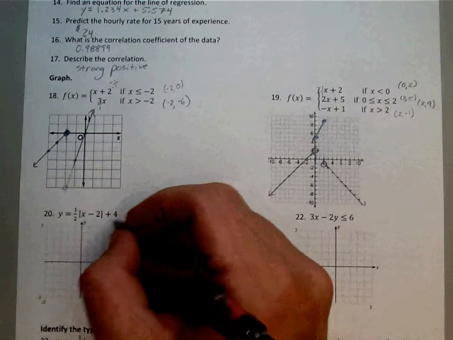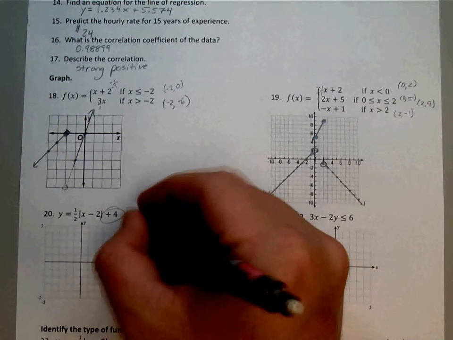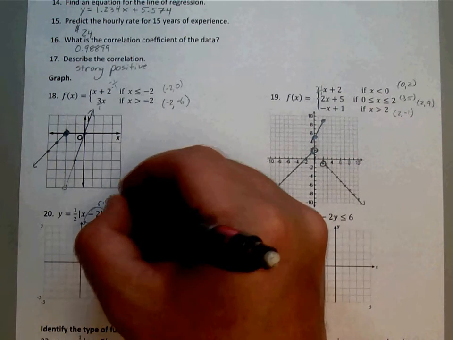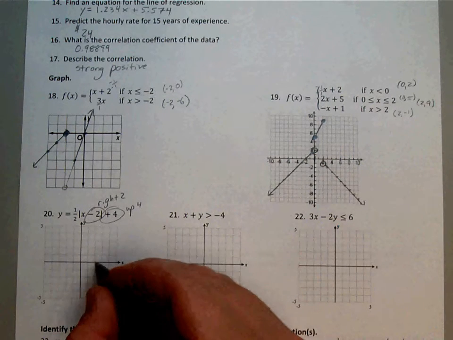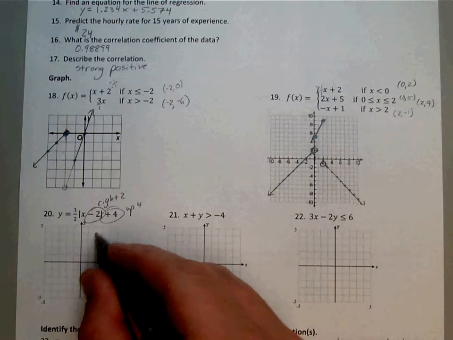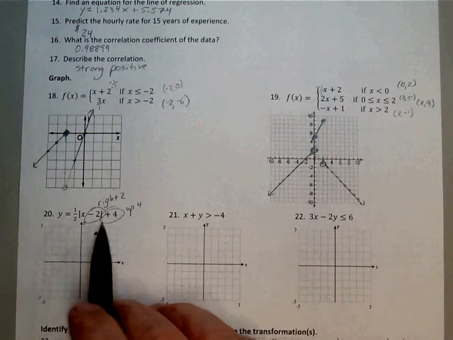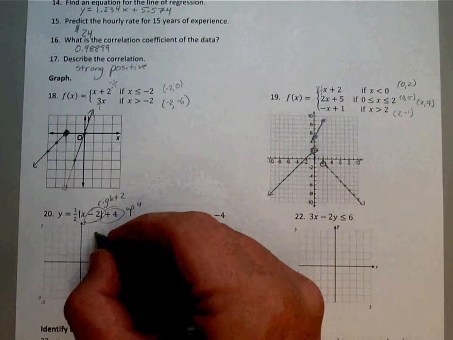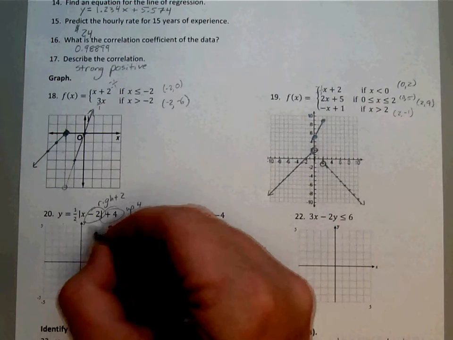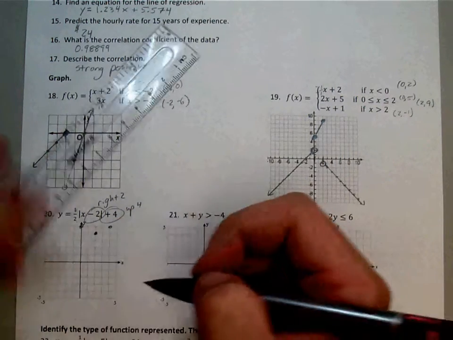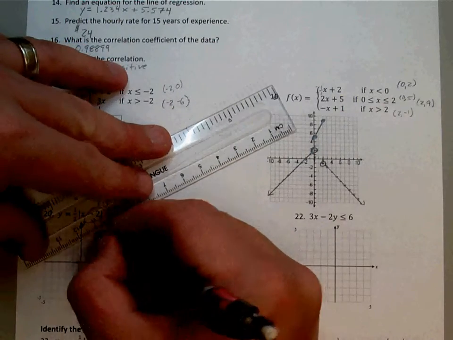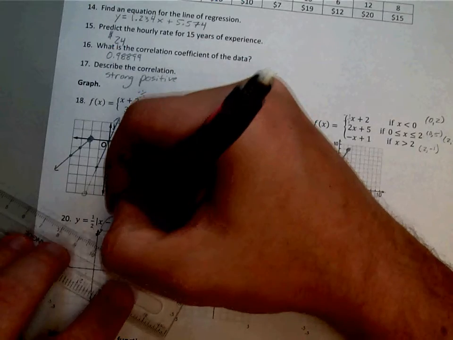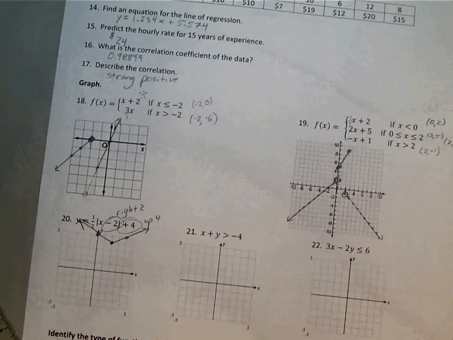Number 20, we get absolute value goes up 4. There's a -2, we think opposite sides, opposite directions, so that's going to be right 2. I'm going to start there by going right 2, up 4. And now, because it's positive, the v is opening up. 1/2 makes it open wider, and actually it's going to have a slope of 1 over 2, so rise 1, run 2. Then go back the other direction. So there's my absolute value.